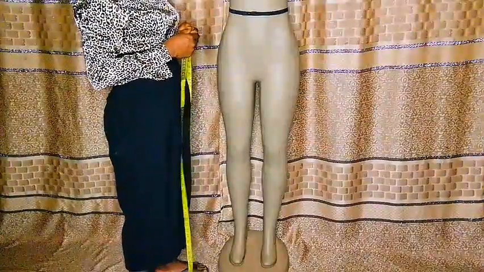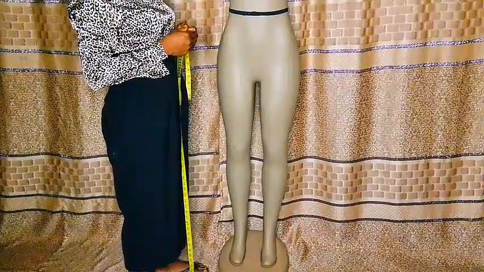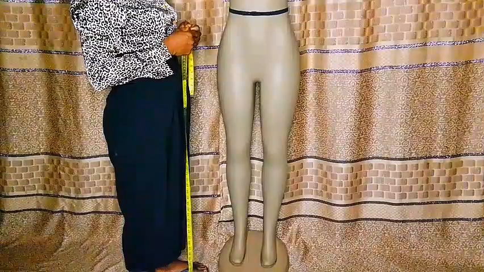Now that we've covered the upper body measurements, let's move into the lower body measurements, which are the body dimensions taken from the waist downwards. The first lower body measurement to be taken is the waist circumference. The waist circumference is the measurement around the tiniest part of the body, usually above the belly button.